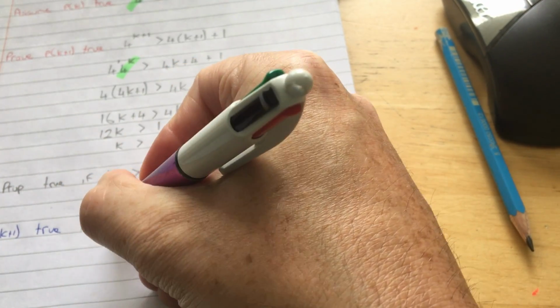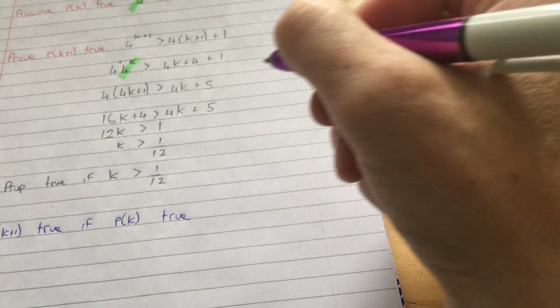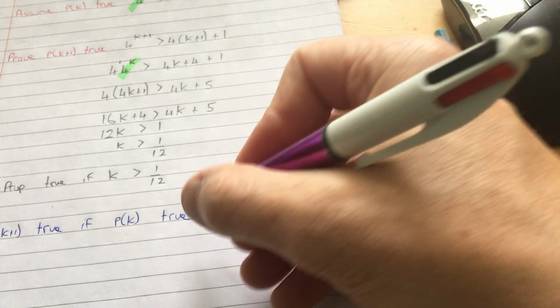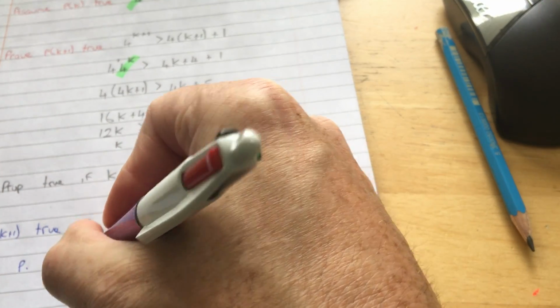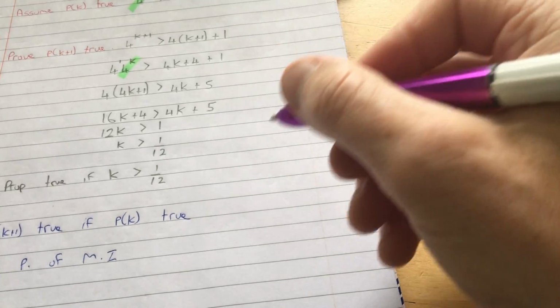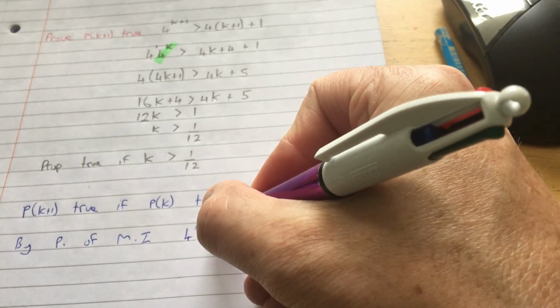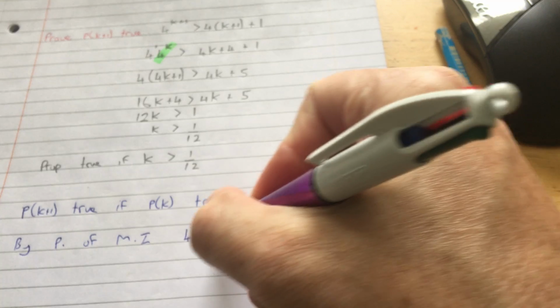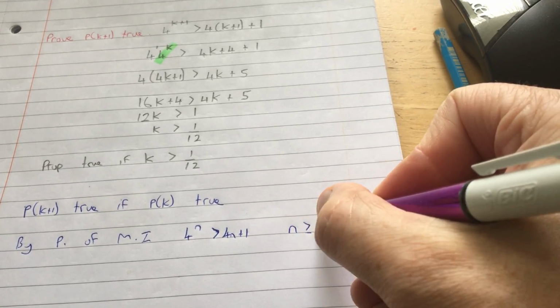So that's true if P(k) is true, and therefore by the principle of mathematical induction, 4 to the power of n is greater than 4n plus 1 for all n greater than or equal to 2.